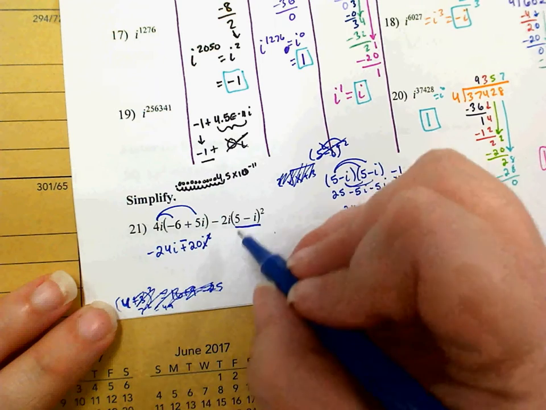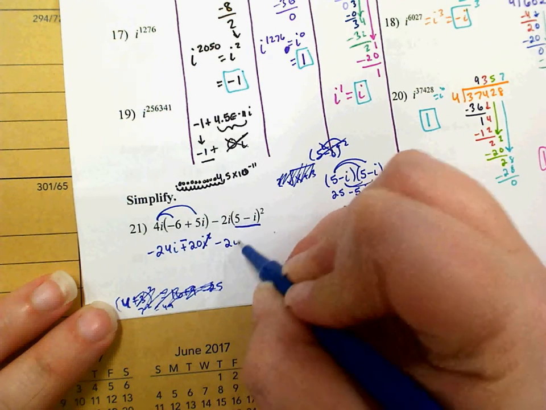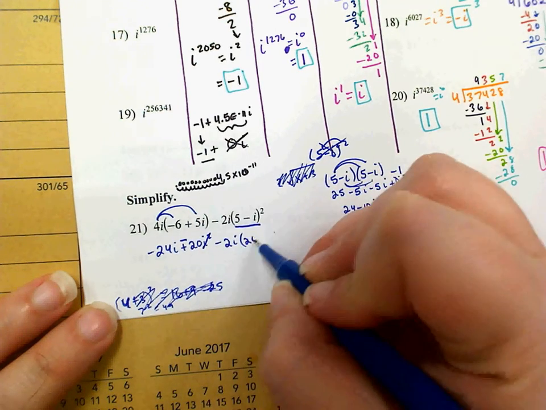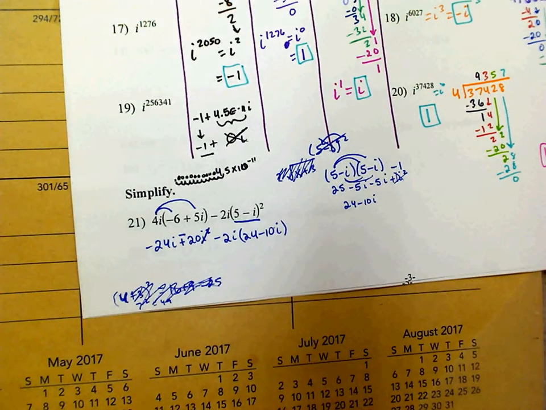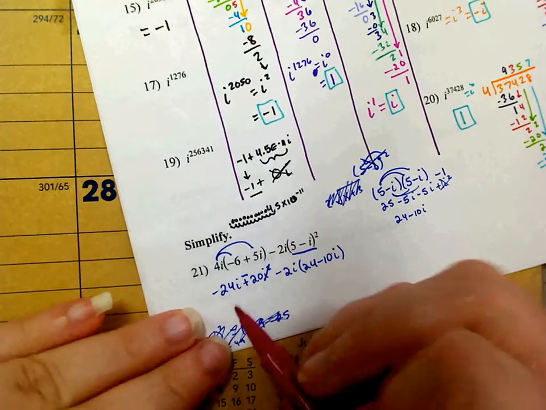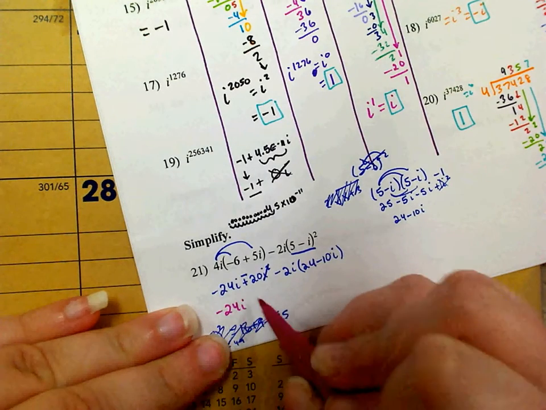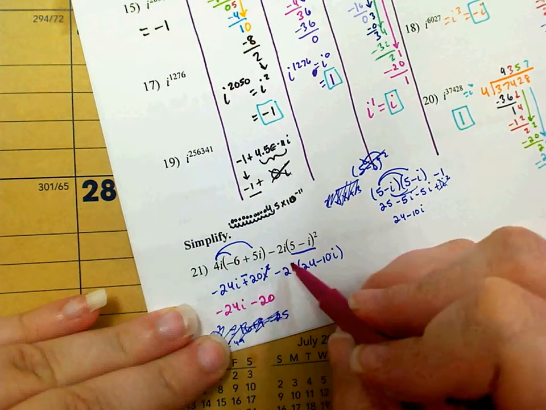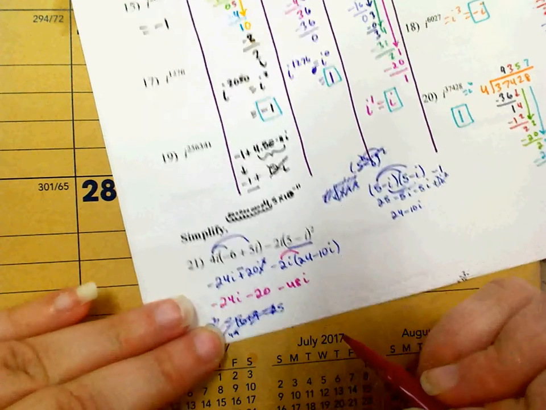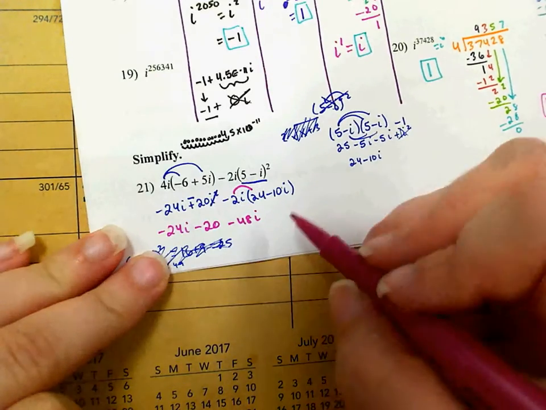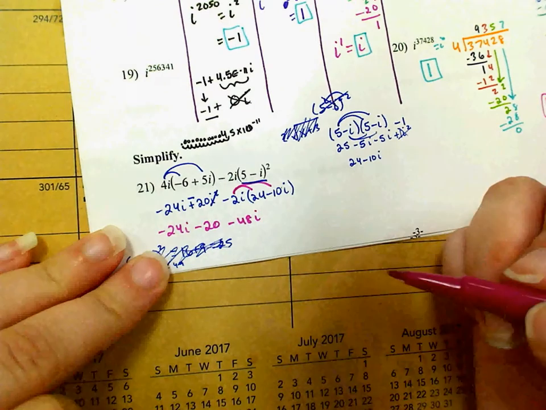So I'm going to rewrite that as minus 2i times 24 minus 10i. And I'm going to keep simplifying. So I know this is negative 24i minus 20. Now I've got minus 48i, because negative 2i times 24 is negative 48i. And then I've got negative 2i times negative 10i.